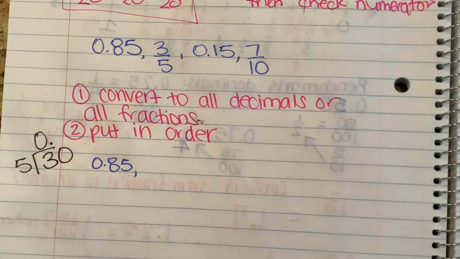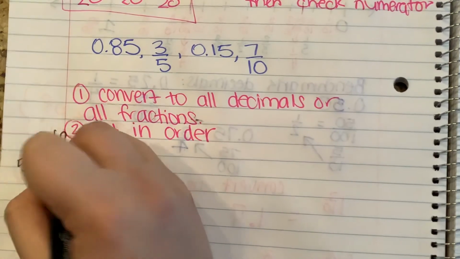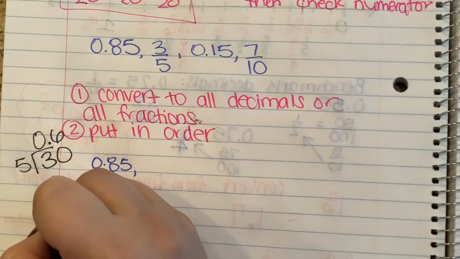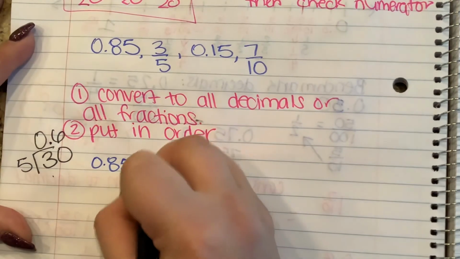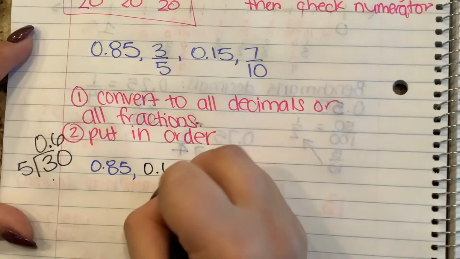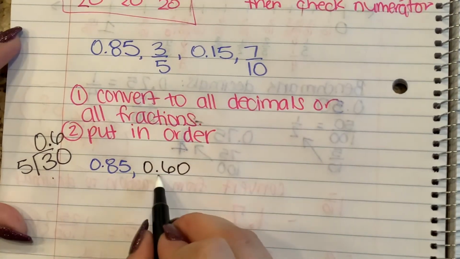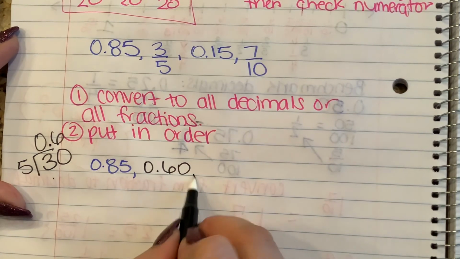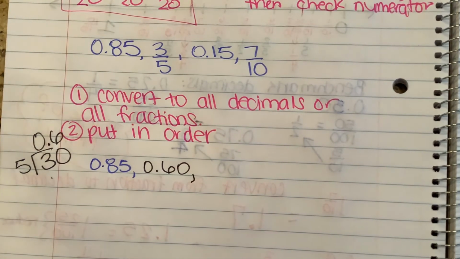Now, how many times does 5 go into 30? Hopefully you said 6 times. And that leaves you with, you can put 0.60 or you can leave it at just 6/10. Either way, it will be the same thing in its fully reduced form.